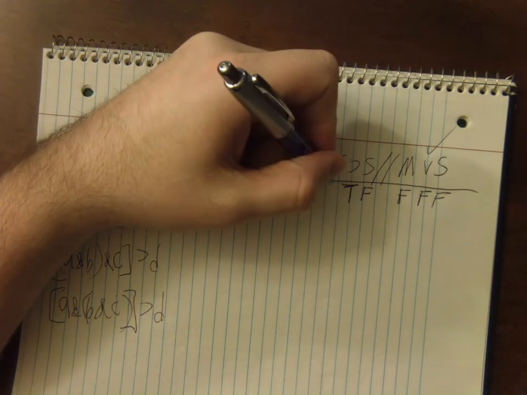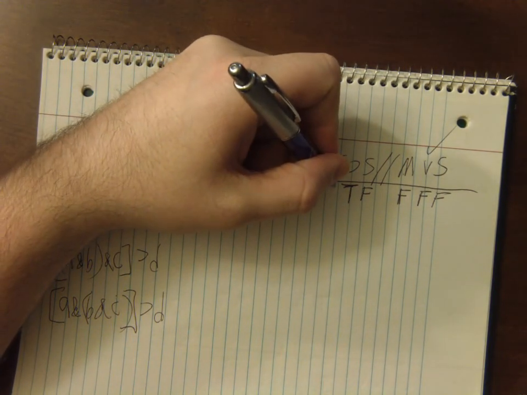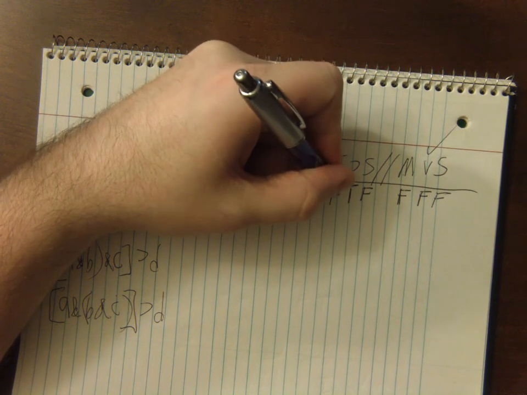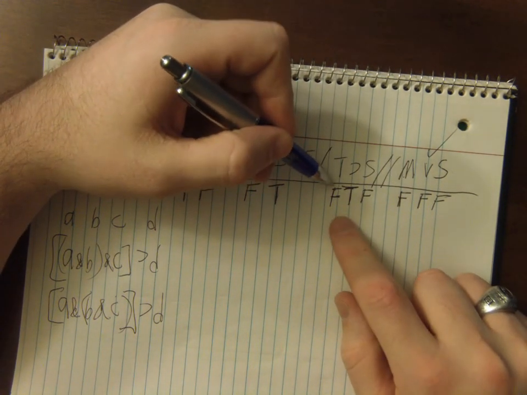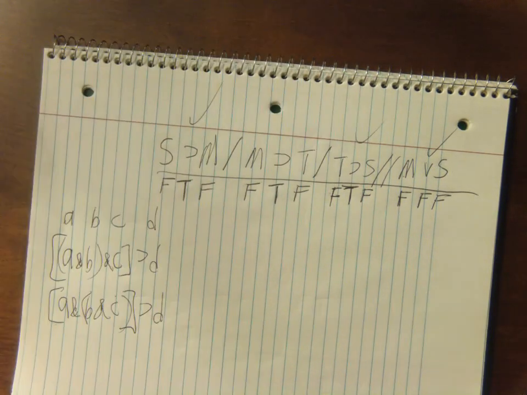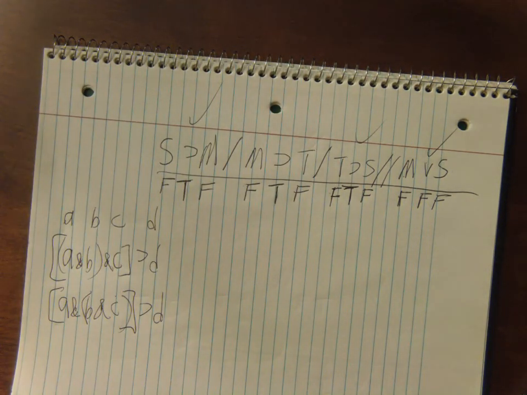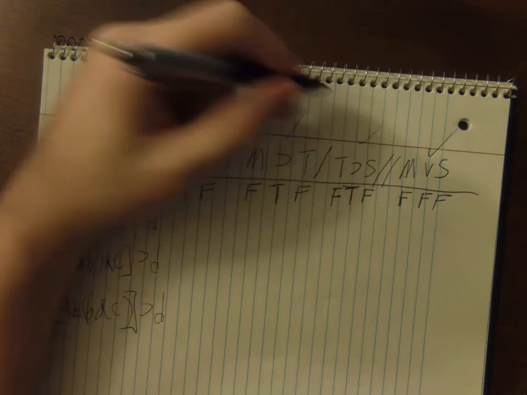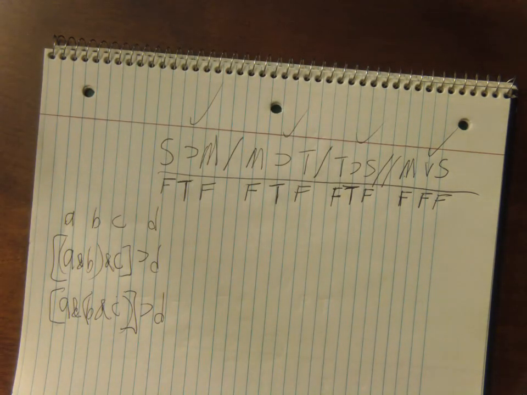So, once more, this would have to be false. If T was true, it wouldn't work. And so, false. Okay. So, this seems like what it would have to be in order for this line to occur on the truth table.